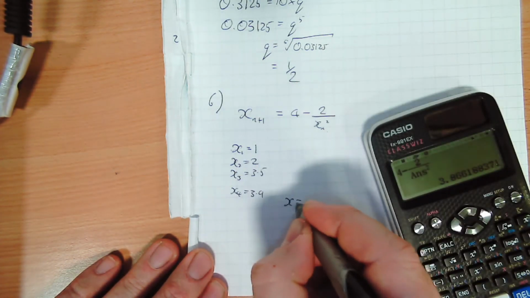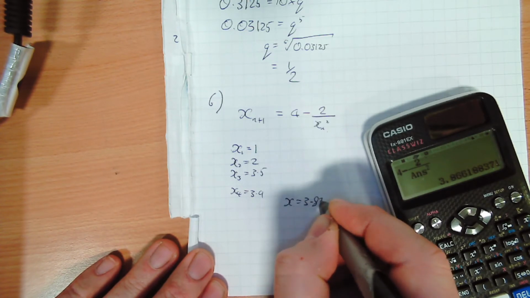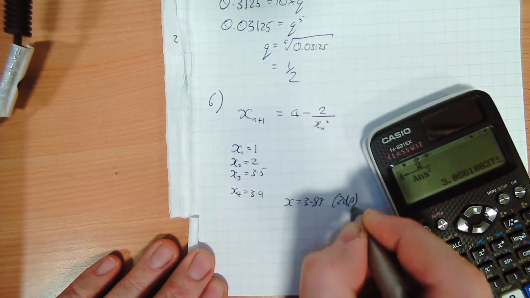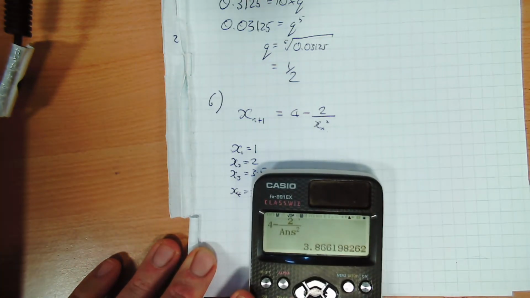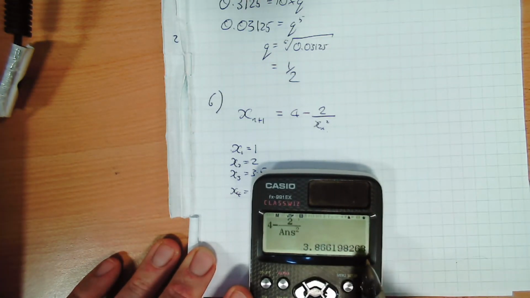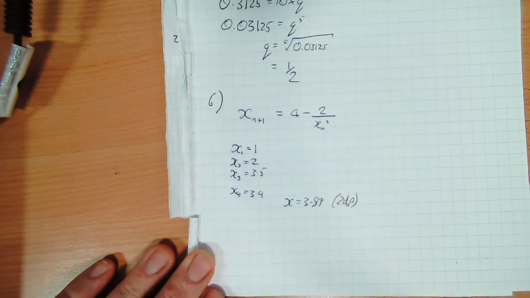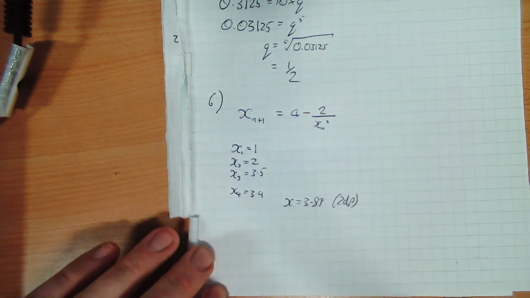So x is 3.87 to 2 dp. I mean, I could keep going, but there's no point. And after a while, it stops changing to 8 decimal places because obviously it's changing down here somewhere. But I only need it to 2 dp, so I stopped when it agreed to 2 dp.